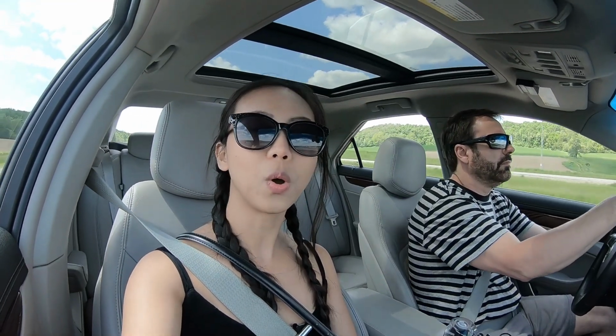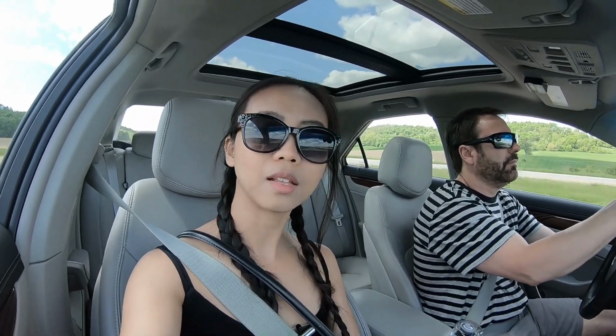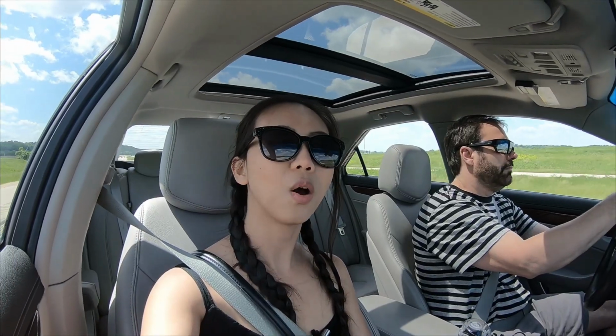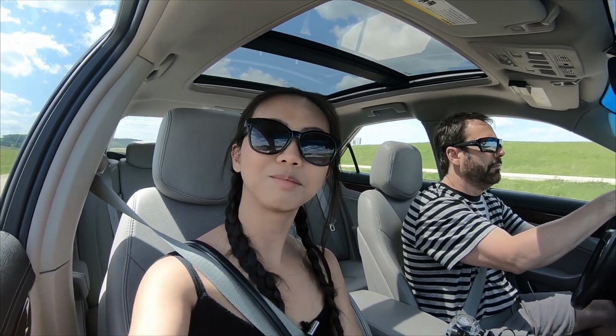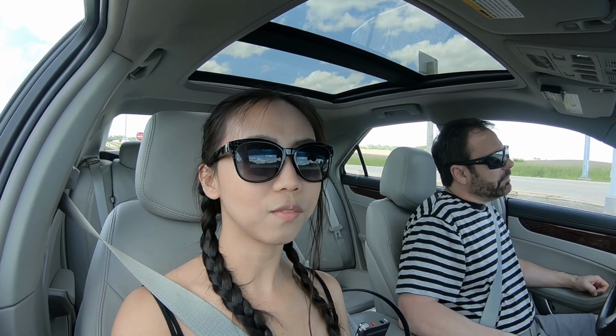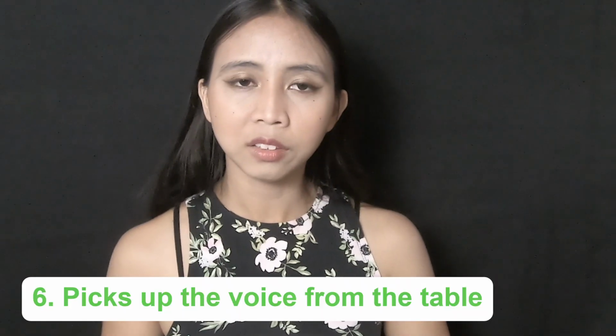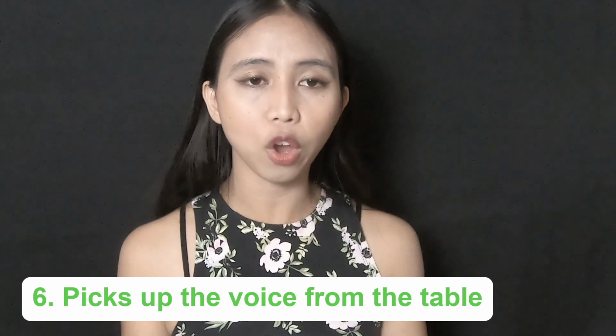This is how it sounds with just the GoPro, and this is how it sounds with the Sony recorder that we have. This is how the GoPro sounds inside the car. This is how the Sony voice recorder sounds inside the car. This is how the Sony voice recorder sounds without the mic lapel. And then it picks up your voice.